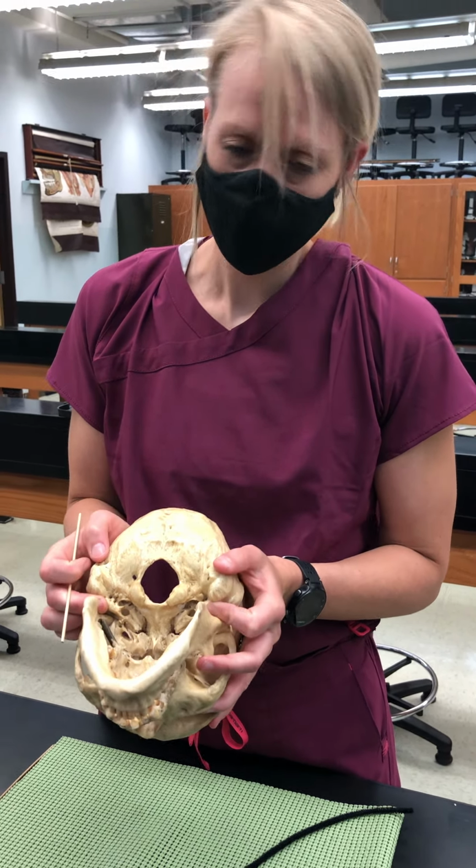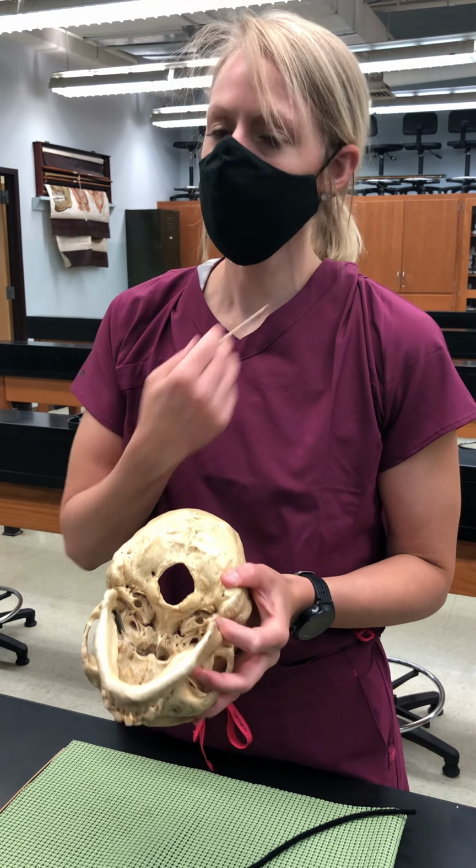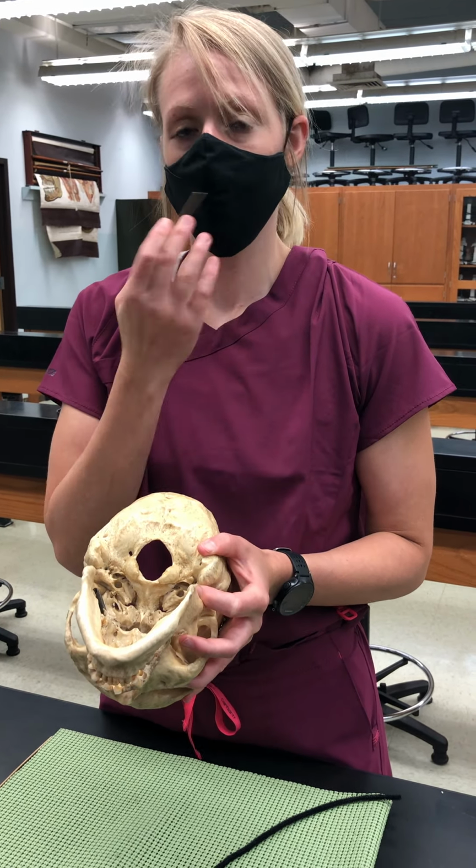The only reason why I know that is because my little brother has it. So what they do is they make a slit in the back of your mouth, they go in and they shave it down.